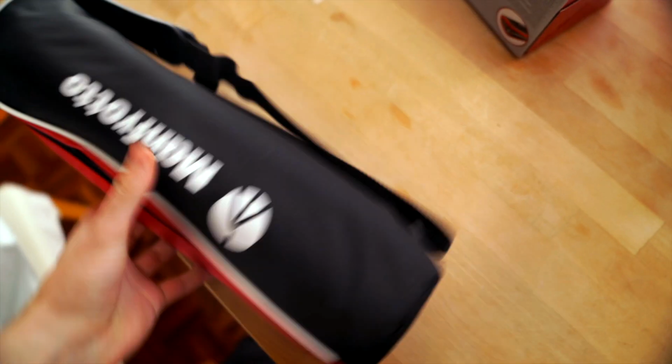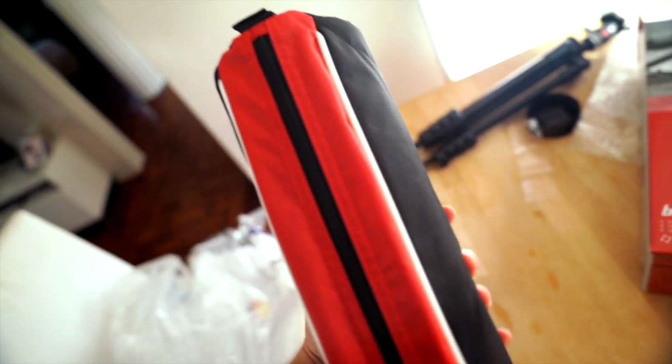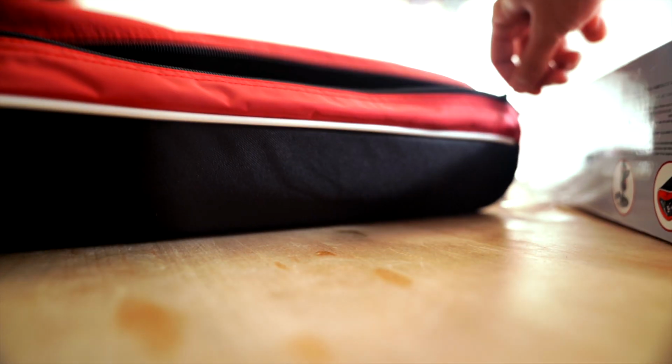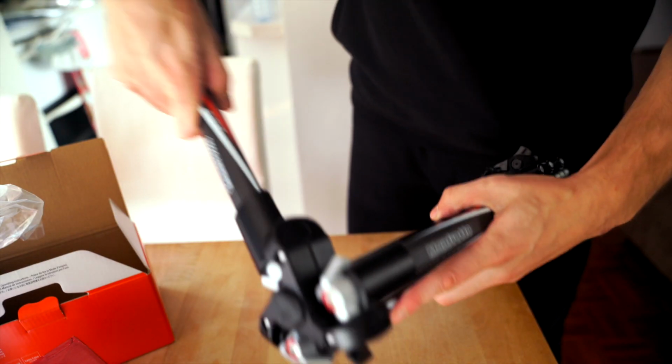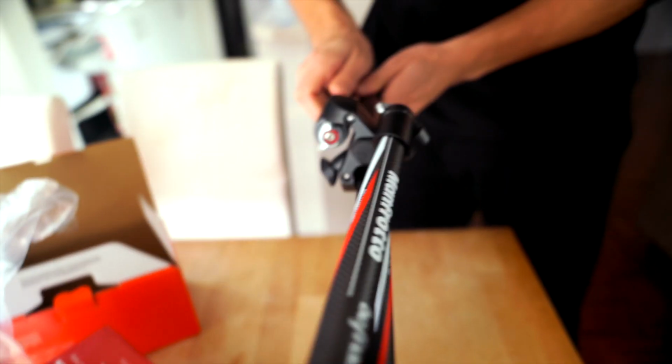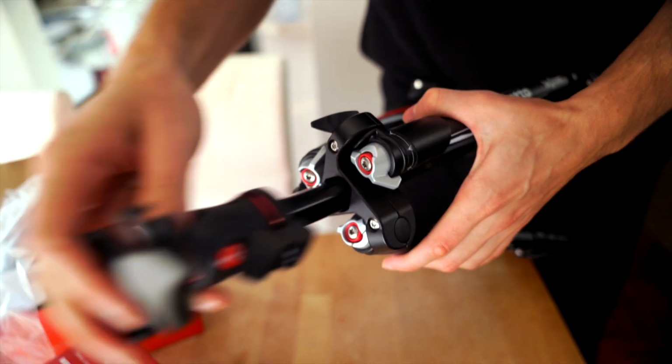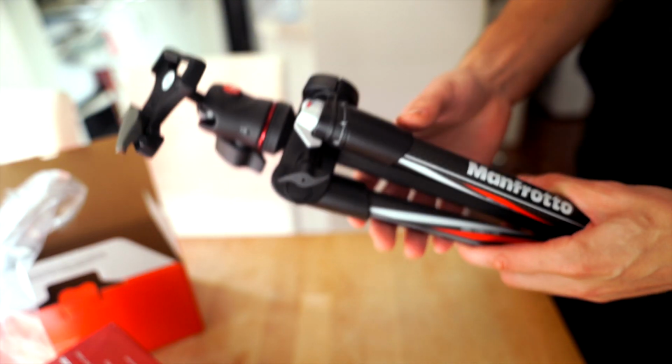Oh, look at this. Oh wow, how compact is that? That is so tiny. It looks like a golf club. It is super light. It folds out like that. I can't get over how light this is. The carbon fiber is just incredible.